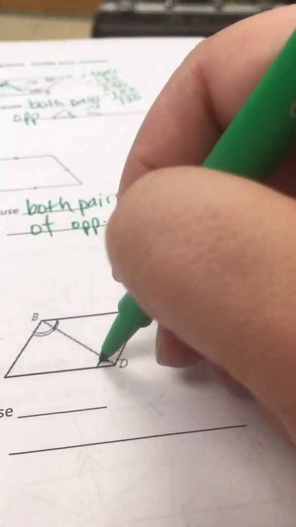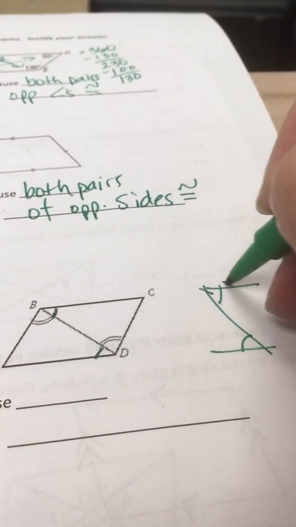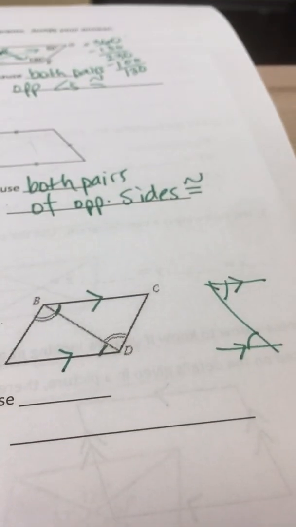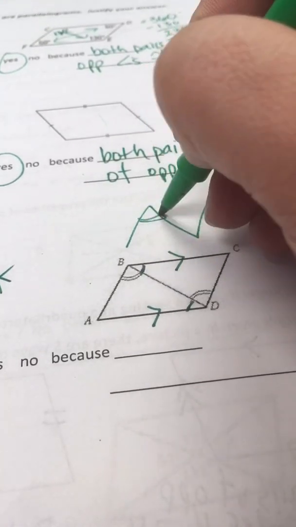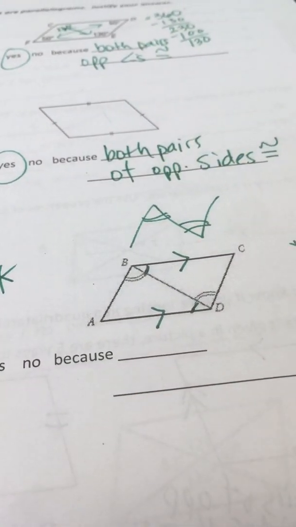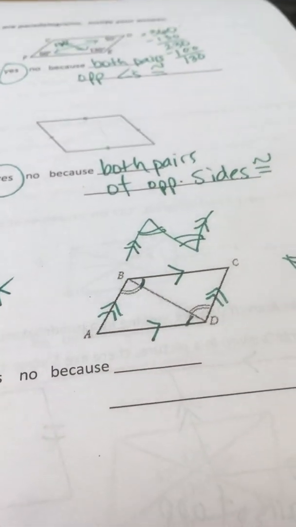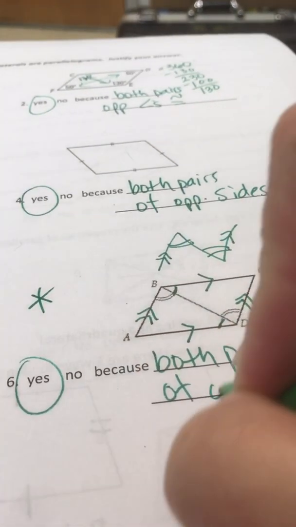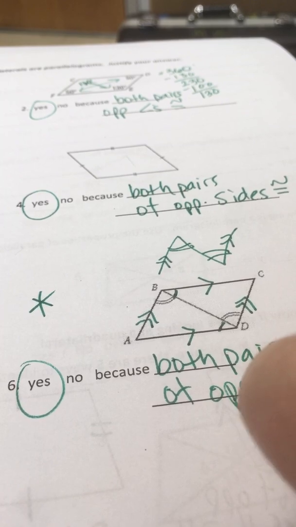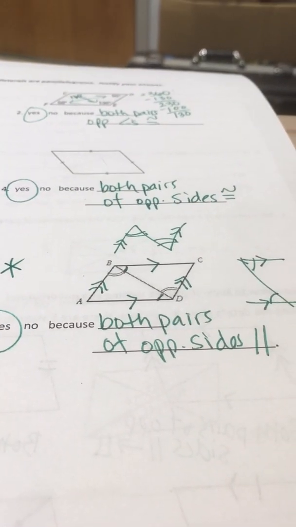Alternate interior angles means the lines are parallel that they connect with. So going side to side here, now I have those congruent, so now I have also parallel sides. You will have to get information out of these. If you're given alternate interior angles, you have to identify which sides are parallel. So both pairs of opposite sides parallel. Okay.